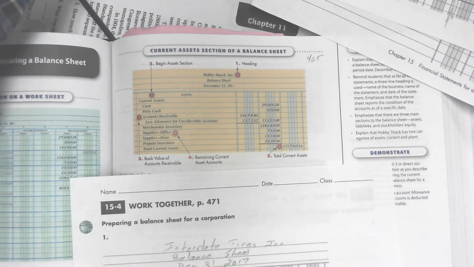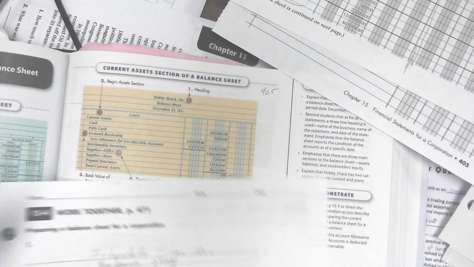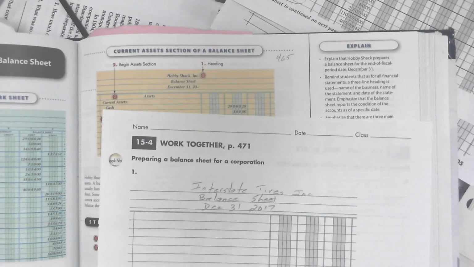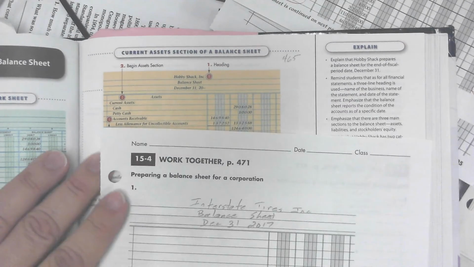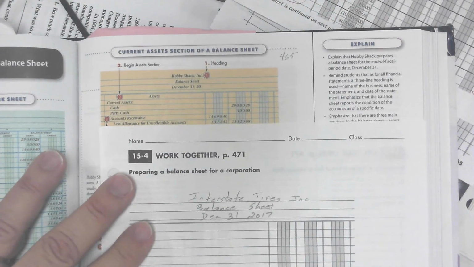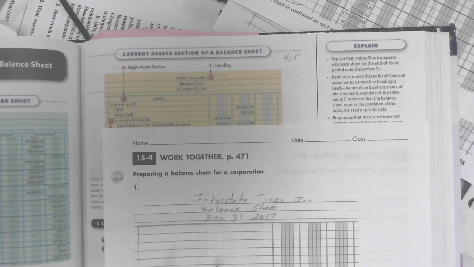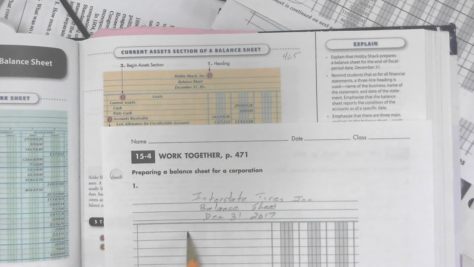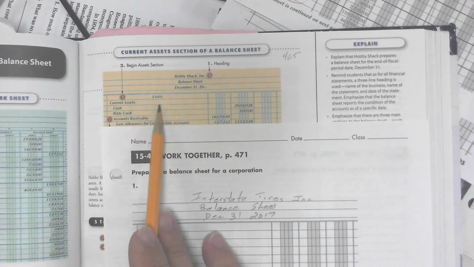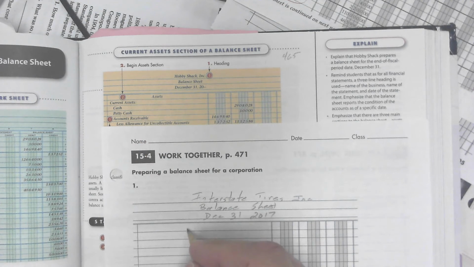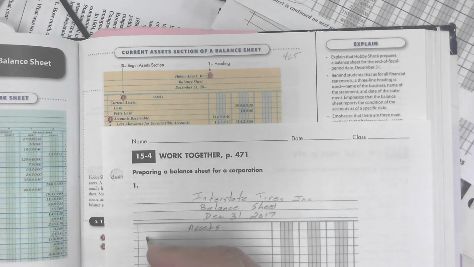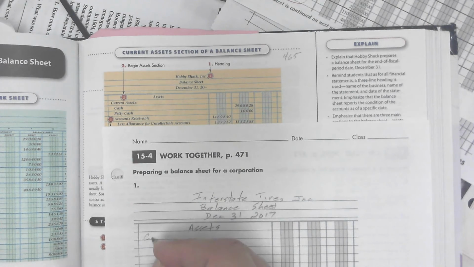Kind of set at an angle, so it makes everything else at an angle. Alright. So now we'll start. Let's see if I can focus this a little bit better. We'll start with assets. Assets section. Those are current assets.